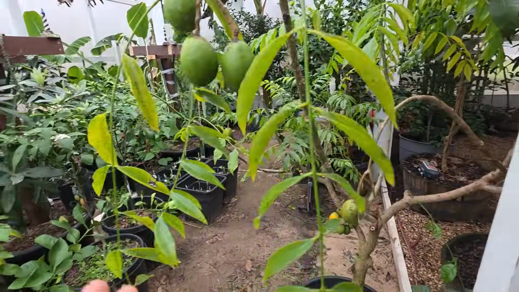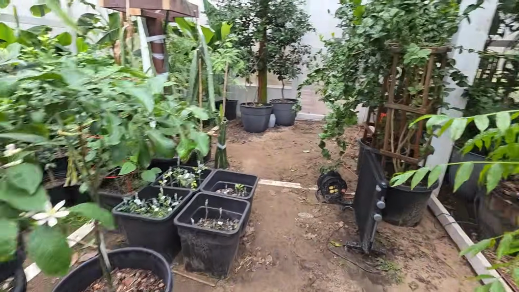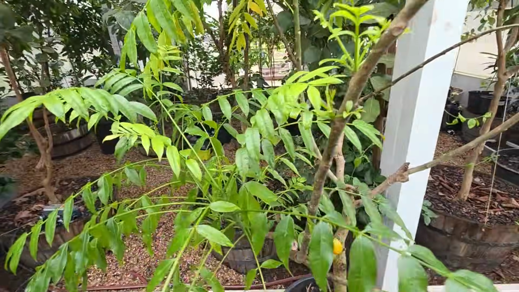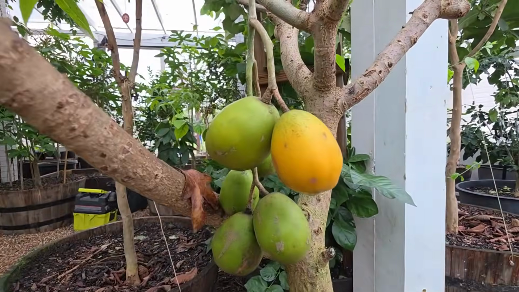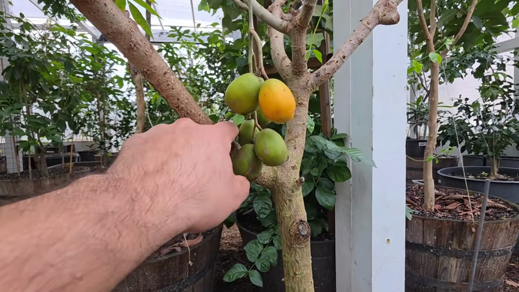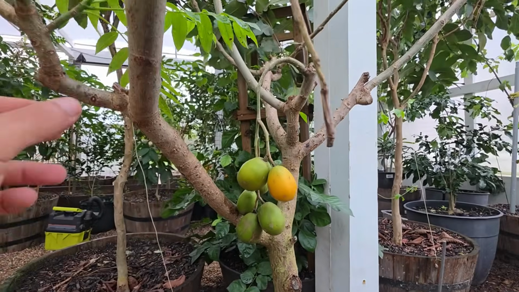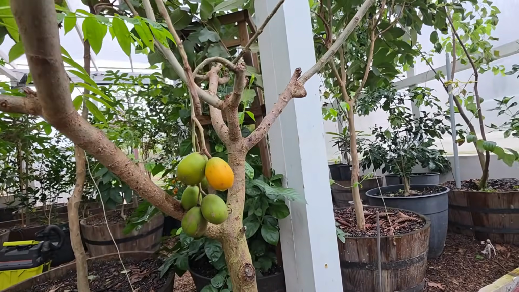At the nursery, they have so many plants, they can't take care of everything in an optimal way. So a lot of them are root bound, and almost every single plant I bought from the nursery is root bound, right? And so it's most likely going to be the case for you too.